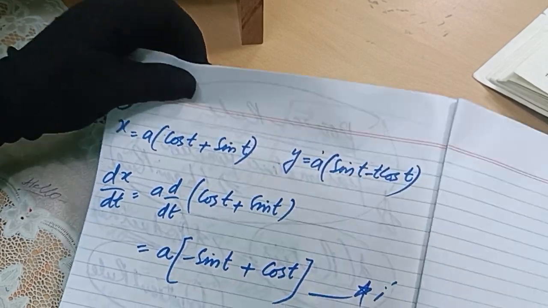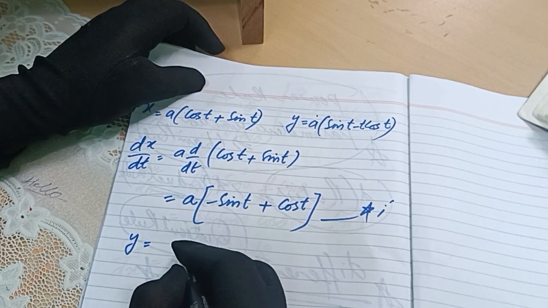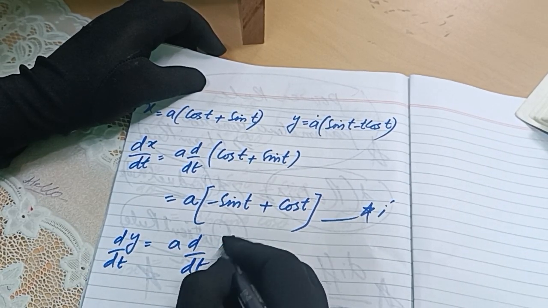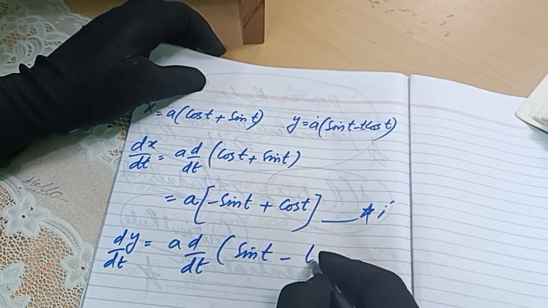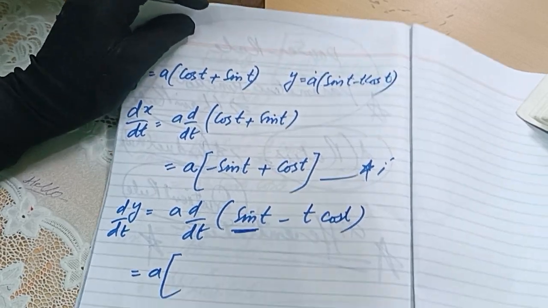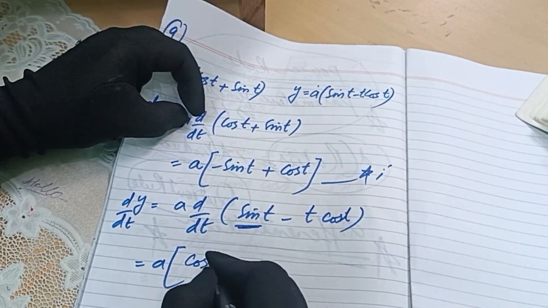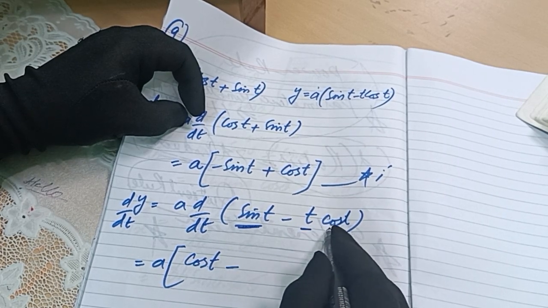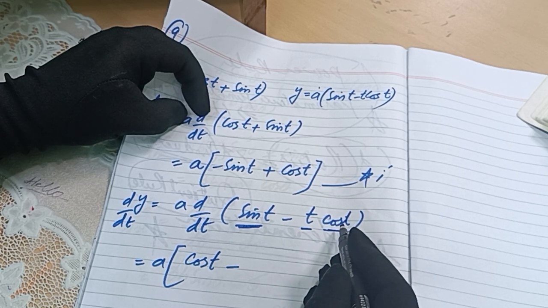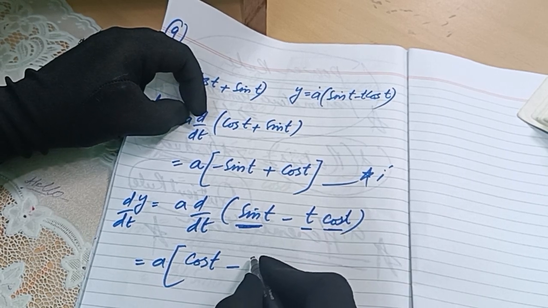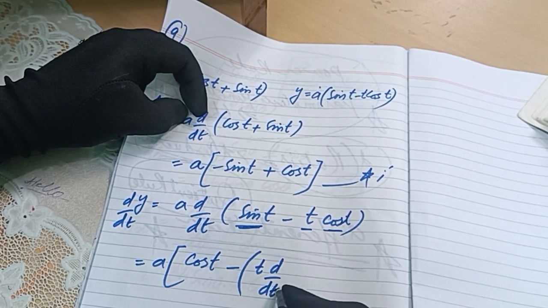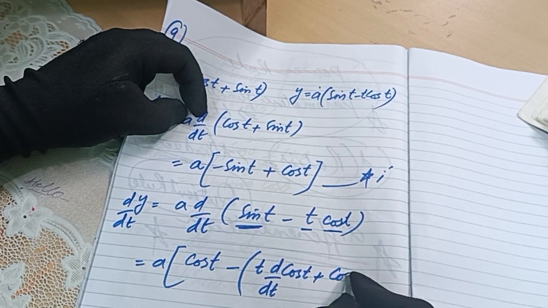Now take the second equation. y is equal to a times sine t minus t cos t. Derivative of this one, d by dt. I'm going to do it at a little faster pace. a, derivative of sine t is cos t directly. Minus t cos t. Now this one is a product, my dear. t is also a variable, and this is also a trigonometric ratio with a variable angle. So we need to put a small bracket. t as it is, derivative of the second function, plus cos t as it is, derivative of the first function.